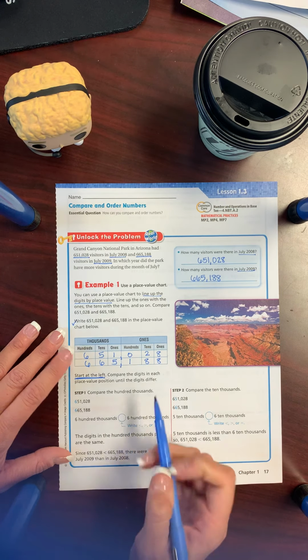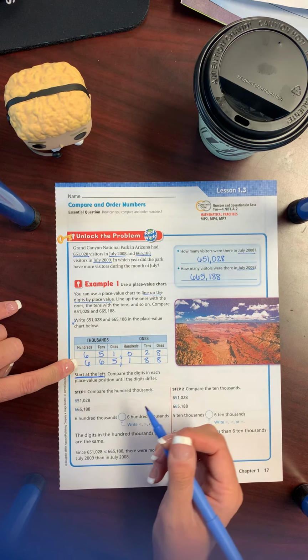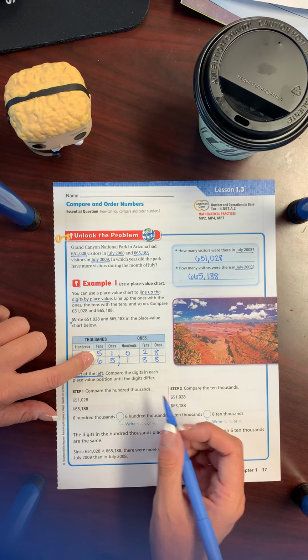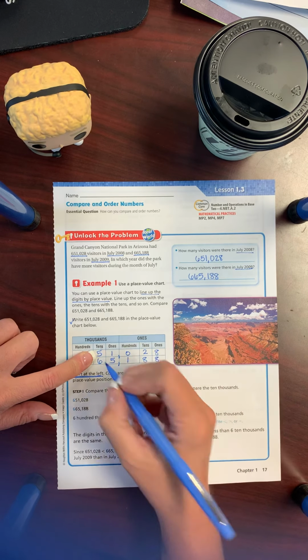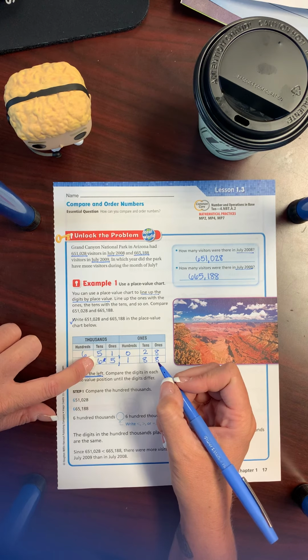So compare the hundred thousands, both are a 6. So move on to the next place value. Then we go to the 10,000s. Well, this one's a 5 and this one's a 6. Ding, ding, ding, done, right? So this one is higher because of the 10,000s place.